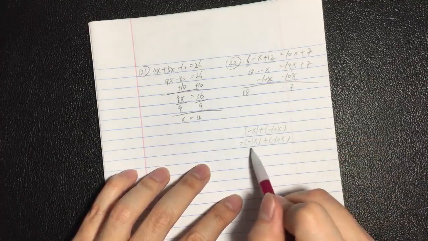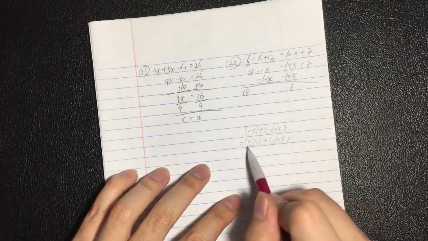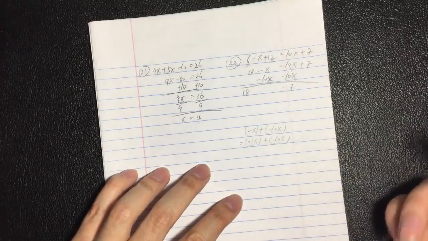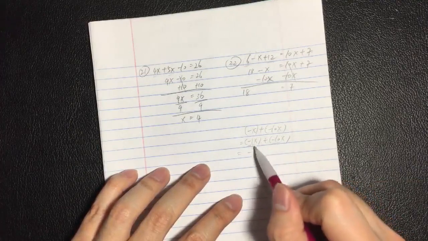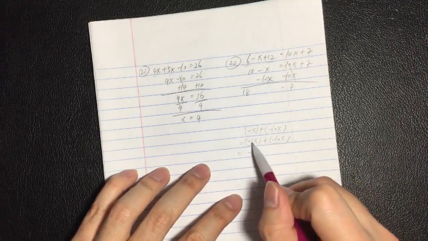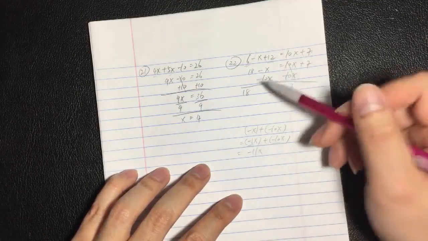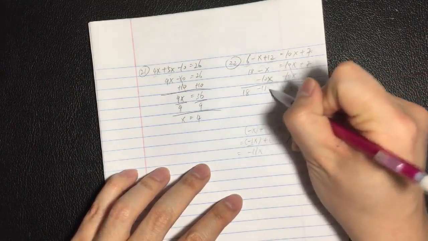Then combine like terms: we add the coefficients together. When adding two numbers with the same sign, keep the sign, add the magnitude. 1 plus 10 is 11. Leave the like term the same. So if I combine like terms here, I get negative 11x.